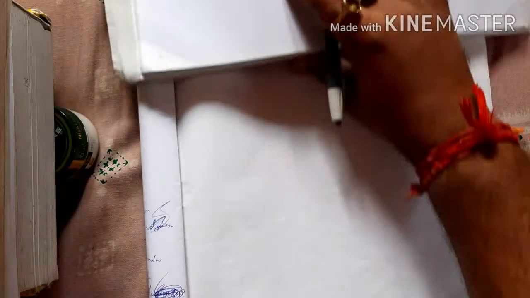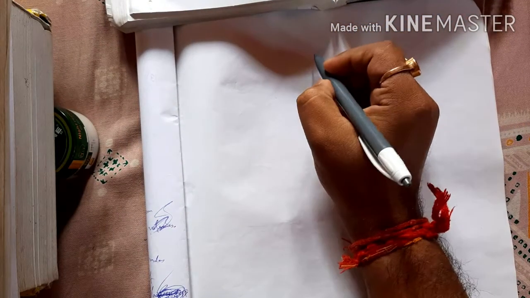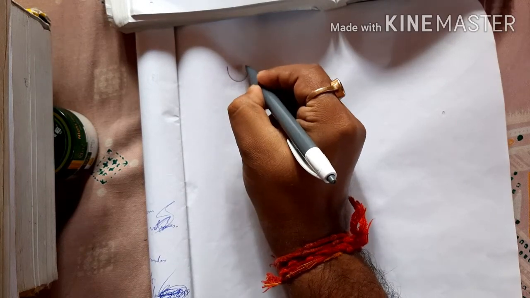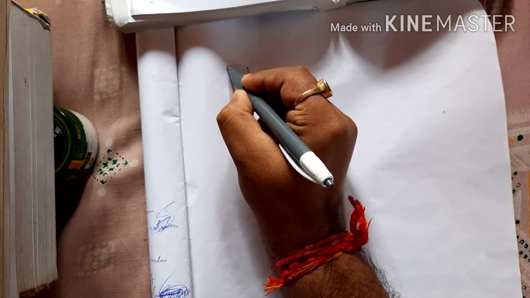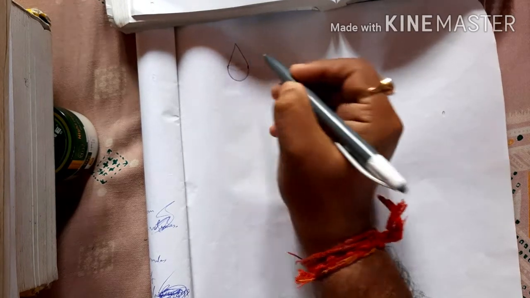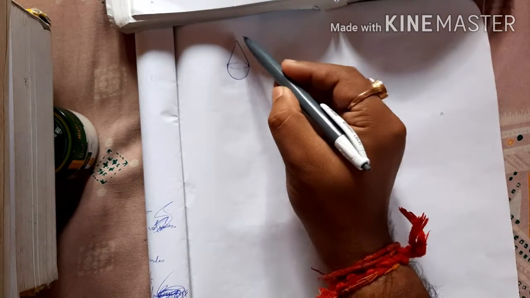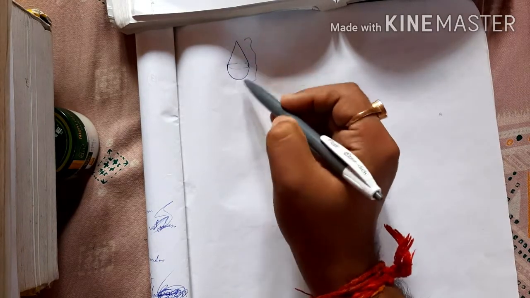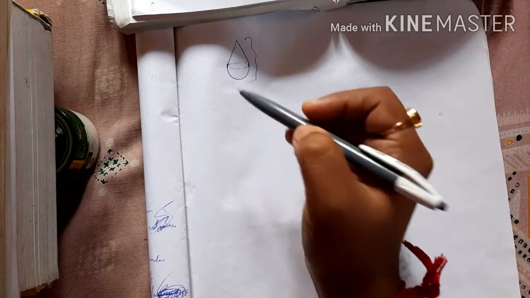Okay, that means this is a picture of a hemisphere. One cone is surmounted over here. Suppose it is a toy. Now you need to calculate the total surface area of this toy.